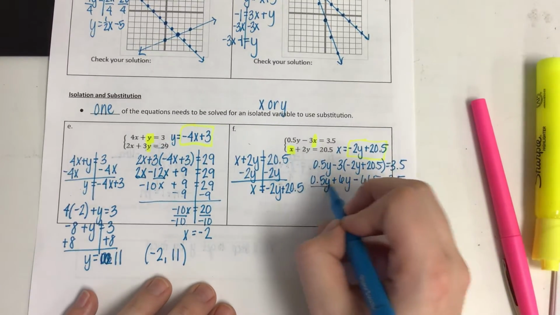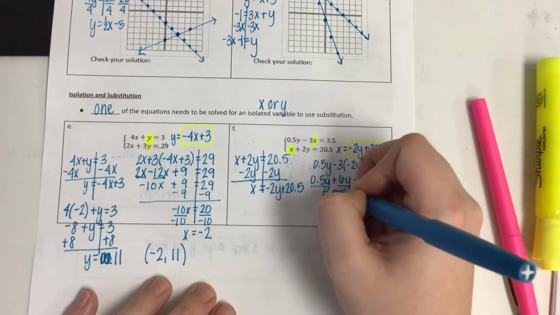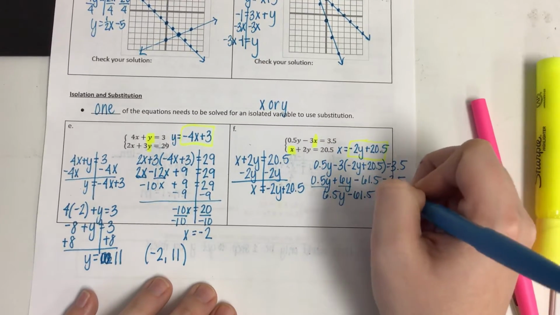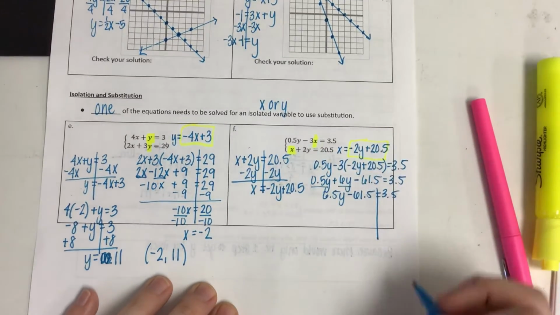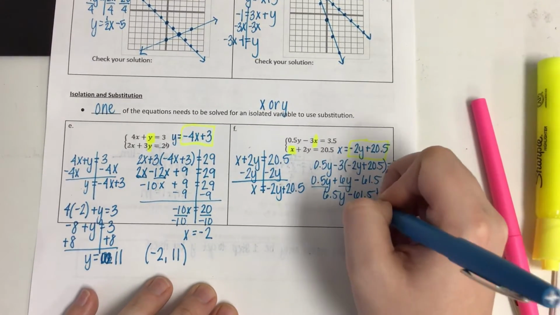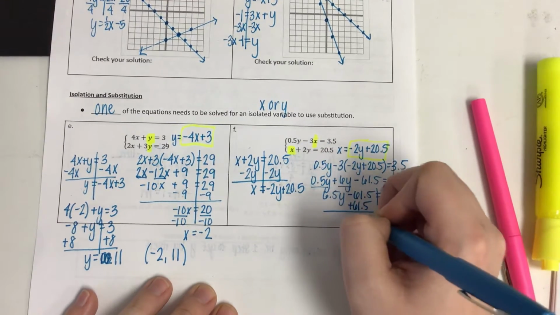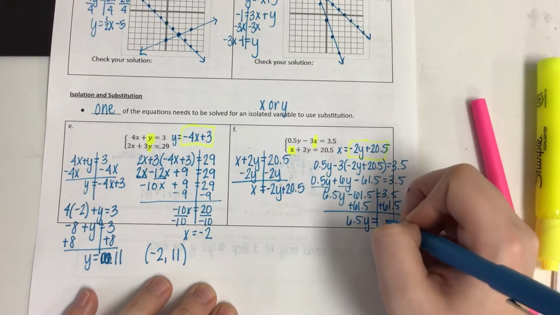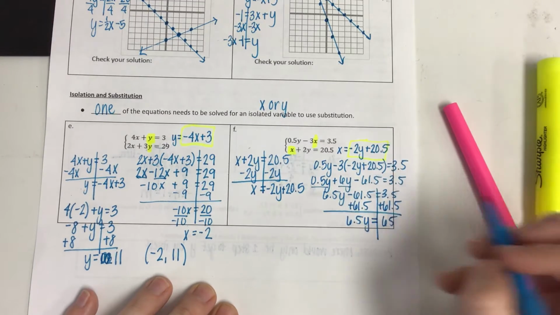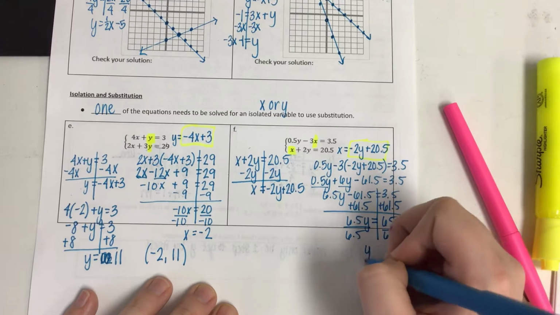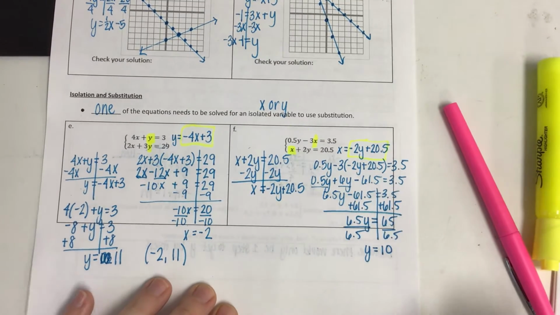We'll go ahead and combine our like terms to get 6.5y minus 61.5 equals 3.5. You add 61.5 to both sides to get 6.5y equals 65. Divide both sides by 6.5 to get y equals 10.